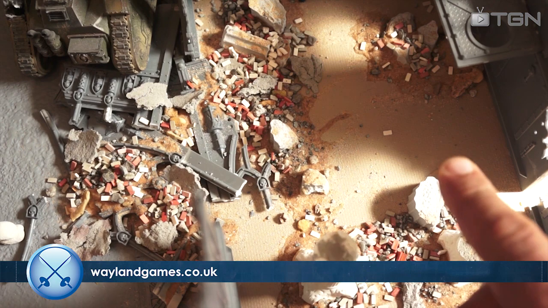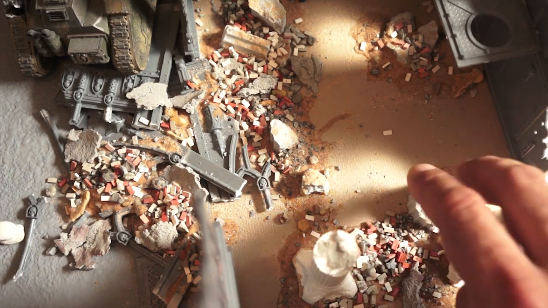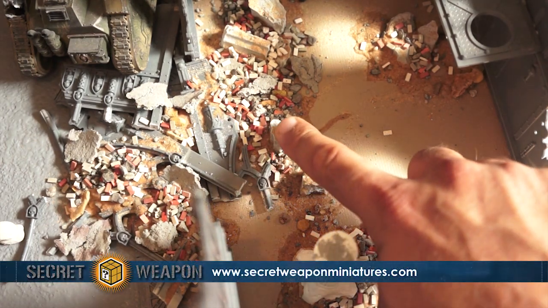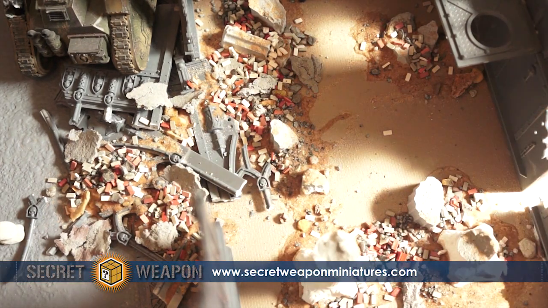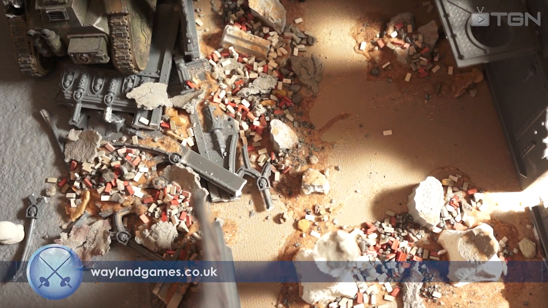They are hollow all the way through, so you have to fill them in, but they really do give a great effect for pillars. Now I've mixed these in with the secret weapon pillars, which you can find scattered around. It just gives it that sort of added filler, basically. It just gives you the sense that there were pillars there and they've been smashed up.